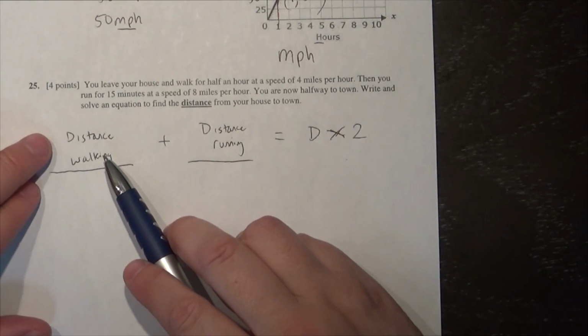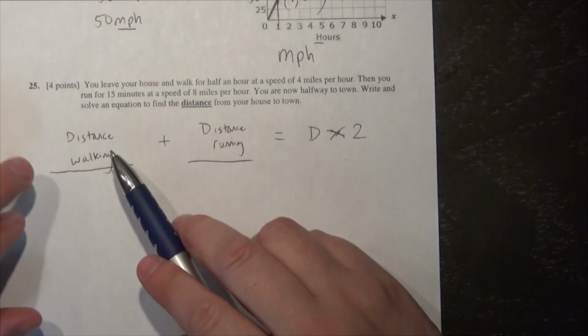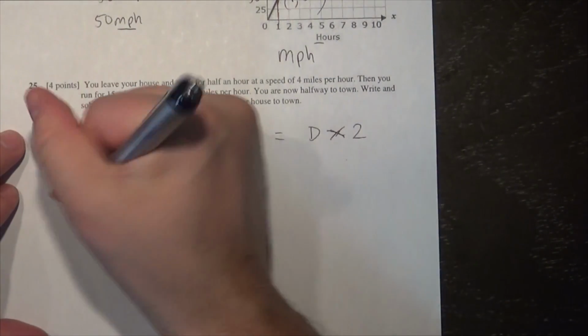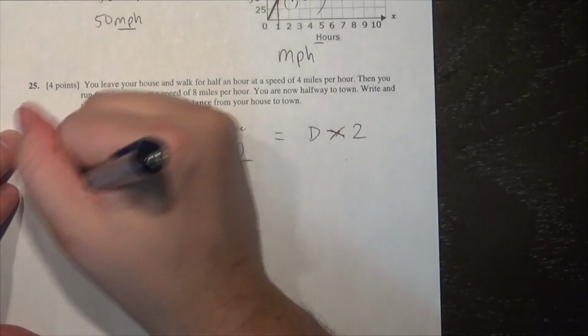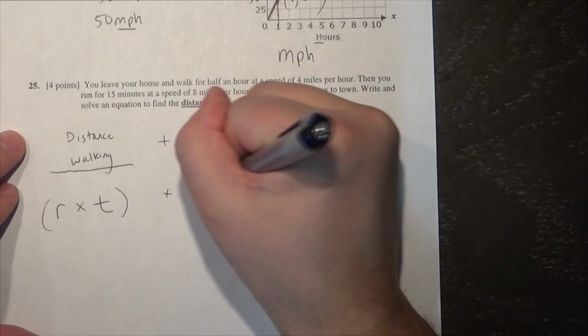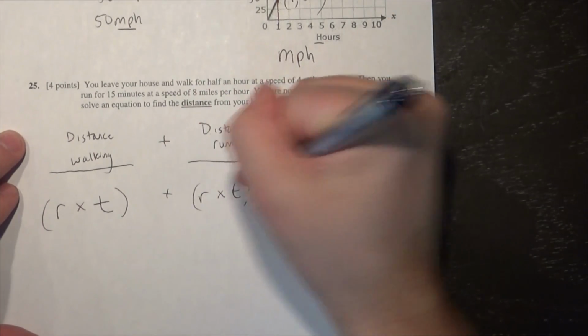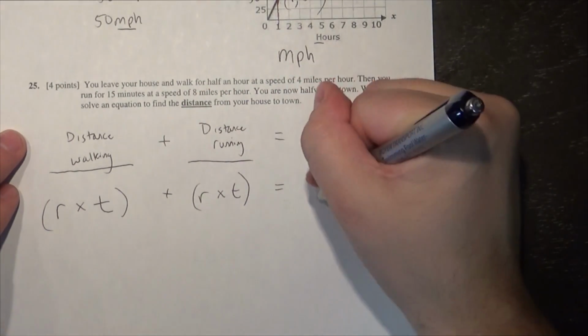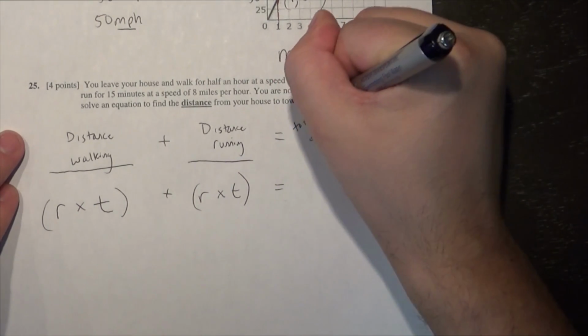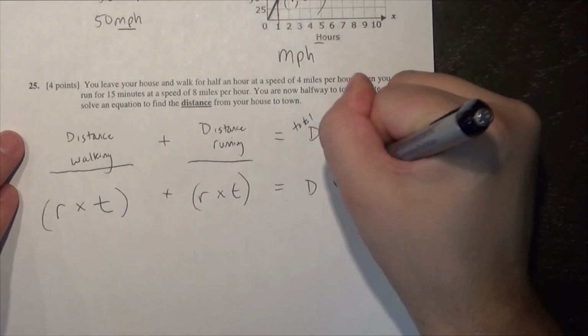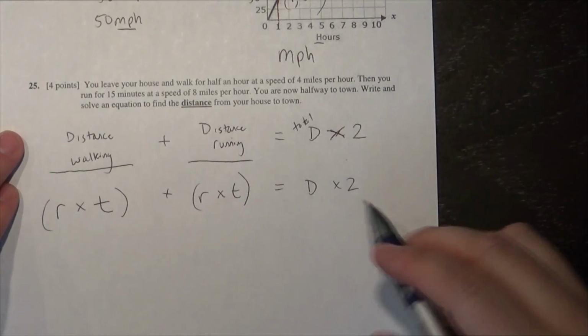So let me think about the distance formula. Distance equals rate times time. So I'm going to have a rate times a time for your walking. We're going to add that with a rate times a time for running, and then that's going to equal the total distance. Maybe I should have put total distance times 2. So let me plug this in.